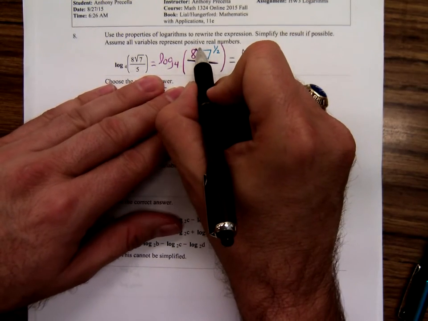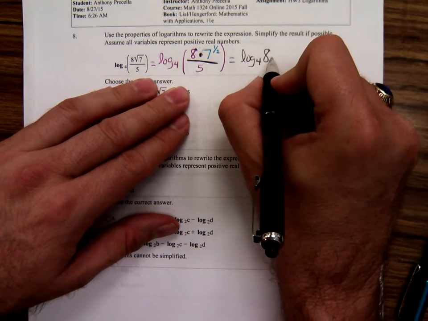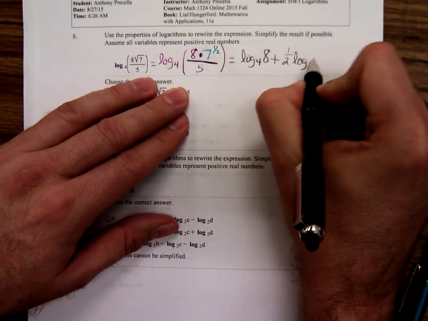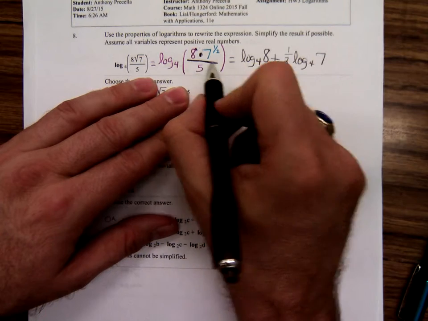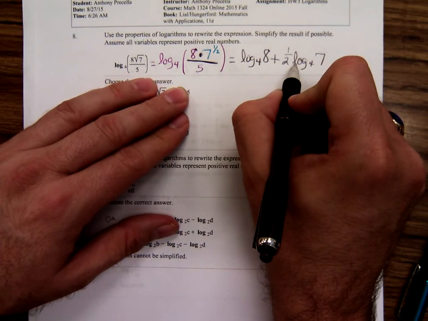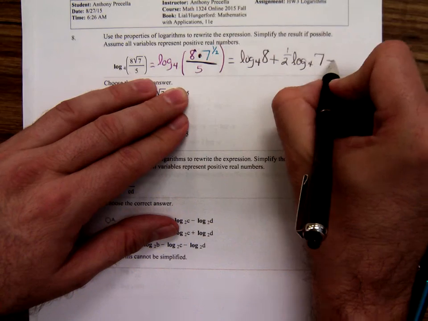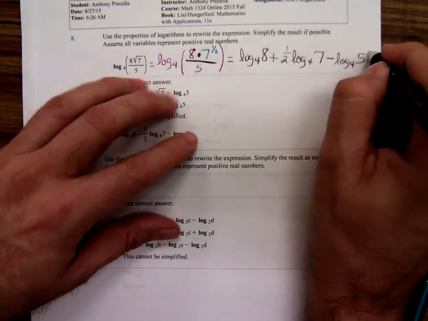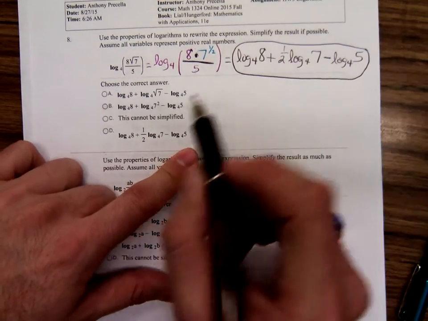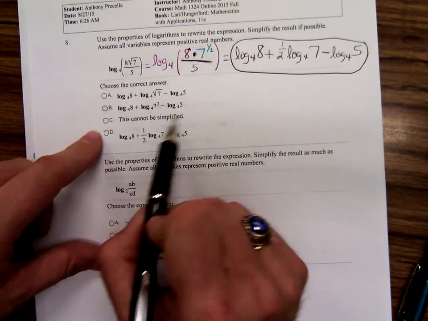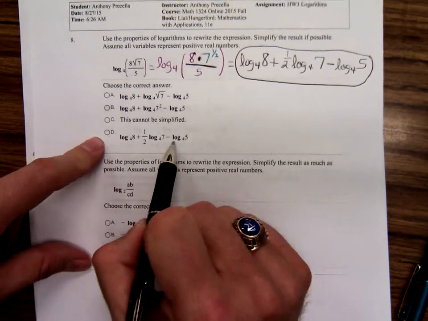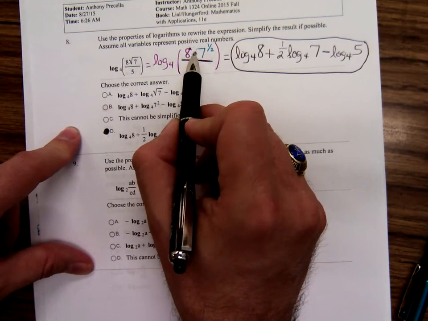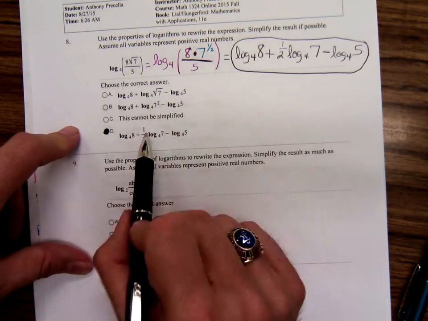Notice there's not an exponent, so I don't have a number in front of the letter L. Then a plus because it's on top. 1/2 log base 4 of 7. Notice the exponent is what goes in front of the letter L. And then we have that minus because we're now on the bottom, log base 4 of 5. There it is written out. Let's see, which one is it? It is D. If we had had addition instead of multiplication and subtraction instead of division, then it wouldn't have been able to be simplified.